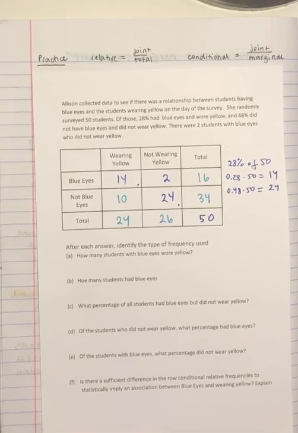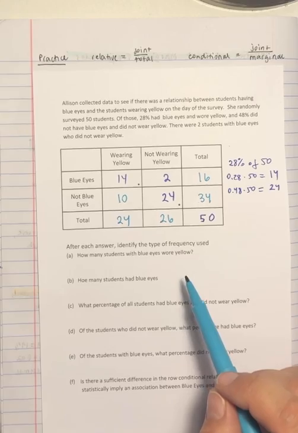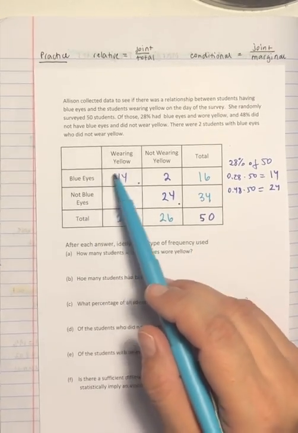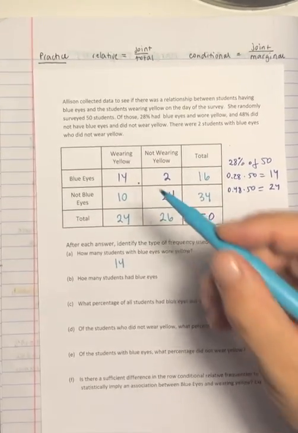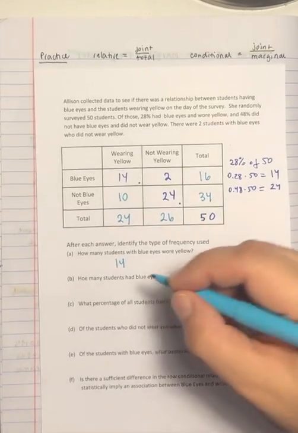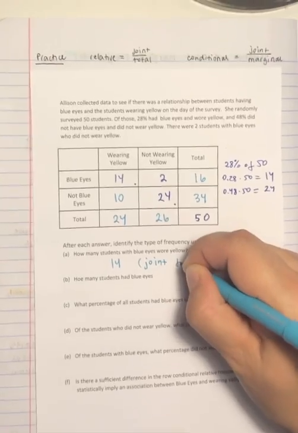We can answer questions. So first question: how many students with blue eyes wore yellow? Blue eyes and yellow is right here. That's 14 students. Since this is just the number, not a fraction or percent, it is our joint frequency. So I have to write this as joint frequency.